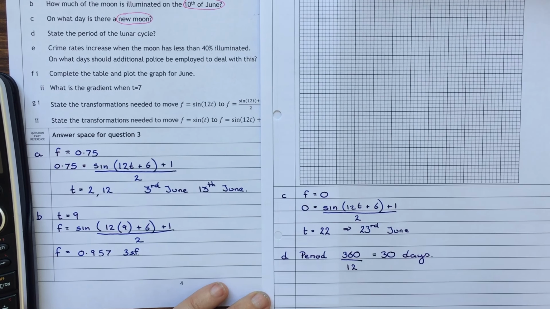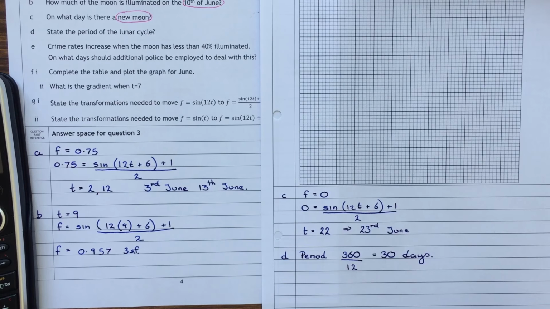Okay, in reality, a lunar period is 29.5 days. So if they're asking you for a period, you ought to be expecting something around 29.5 on this sort of question.